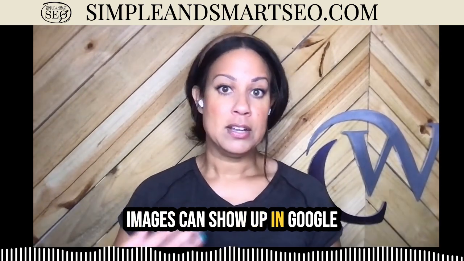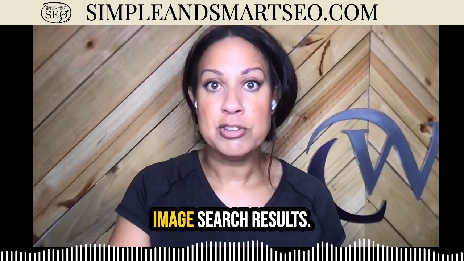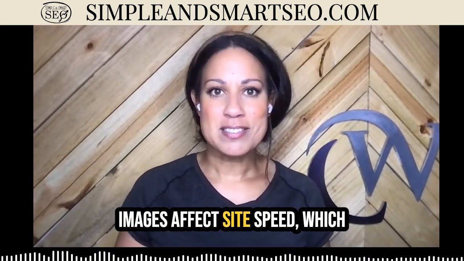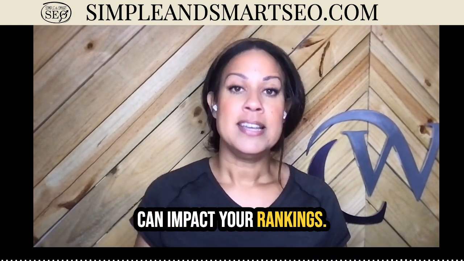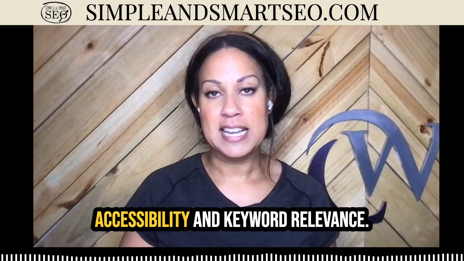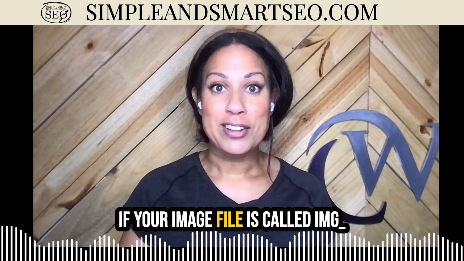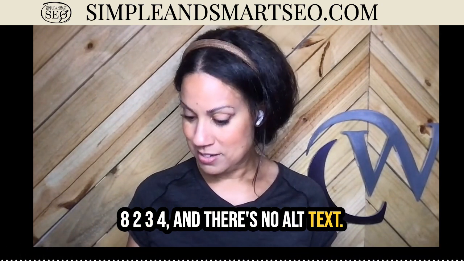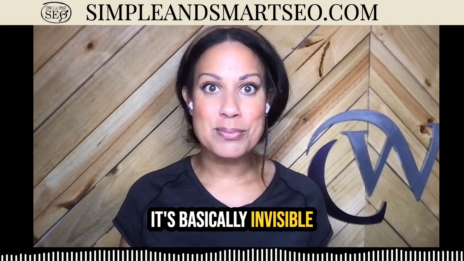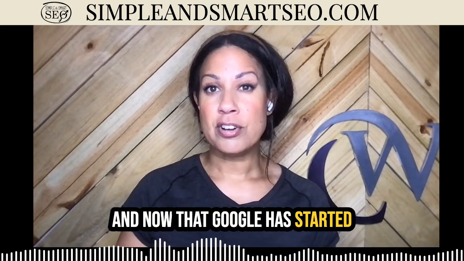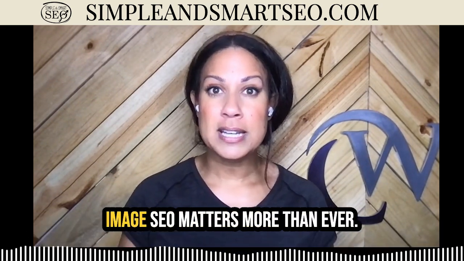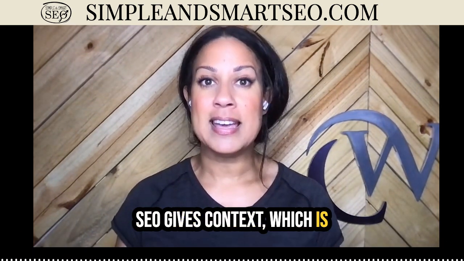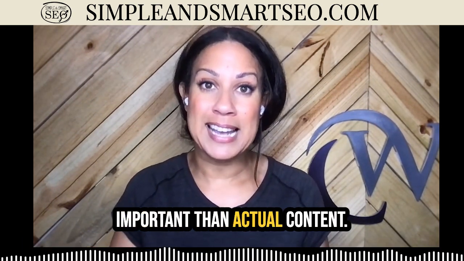Images can show up in Google or any other search engine's image search results. And then also Pinterest. Hello, free traffic. Images affect site speed, which can impact your rankings. And good alt text improves accessibility and keyword relevance. If your image file is called IMG_8234 and there's no alt text, it's basically invisible to search engines. And now that Google has started ranking Instagram as well, good image SEO matters more than ever. Good image SEO gives context, which is as important or even more important than actual content.